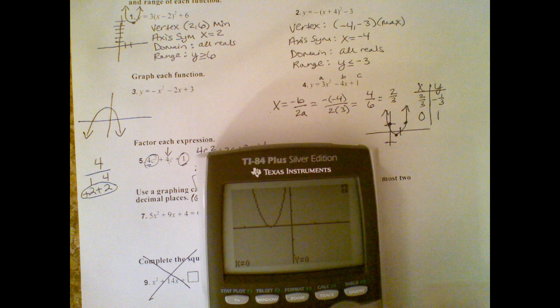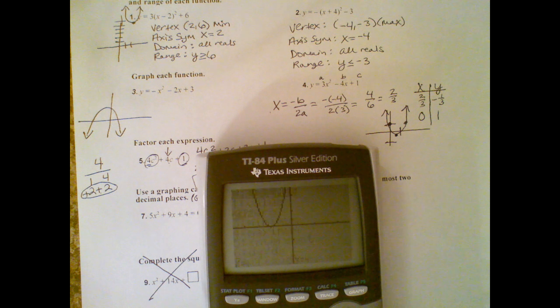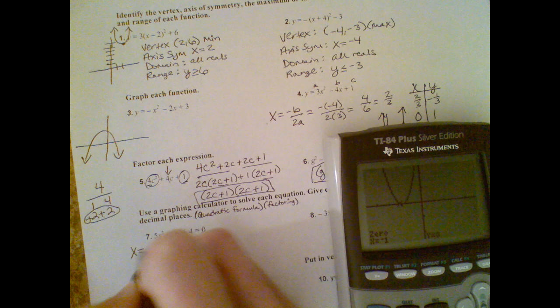So we're going to go to second, trace. We're going to go down to 0. And then it says left bound. So we're going to notice we want to find the solution on the left, so we're going to go to the left side of it, click enter, and then we're going to go underneath that solution. Click enter, enter, and we get x equals -1 for one of our answers.